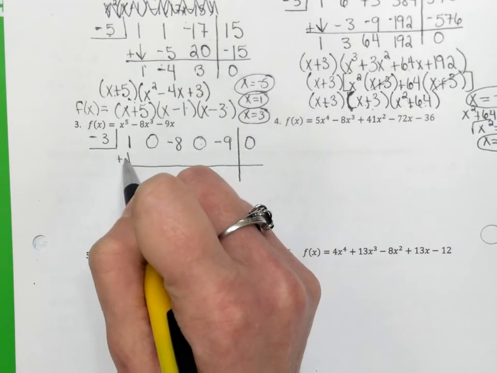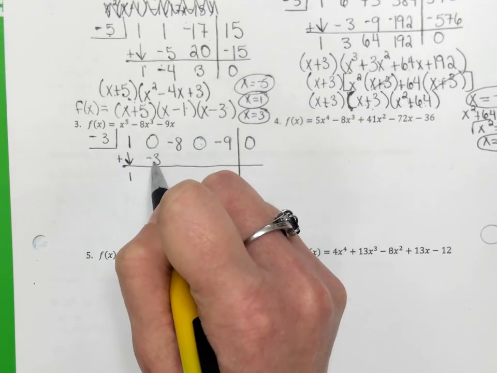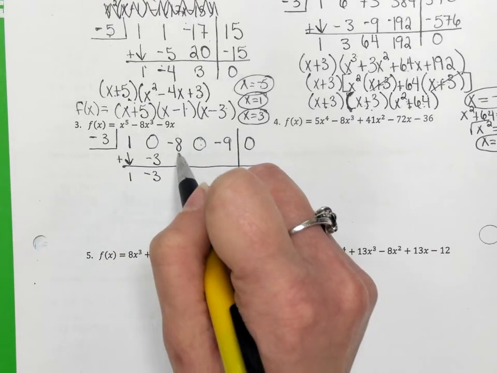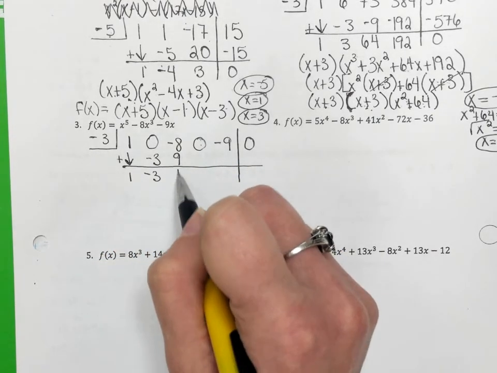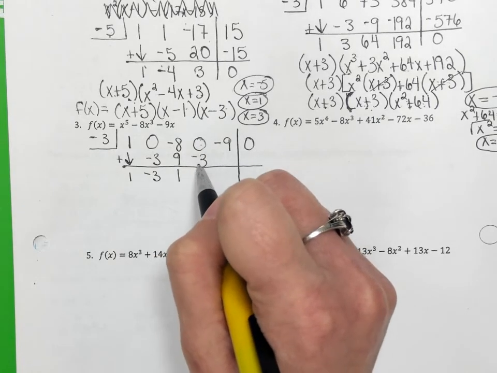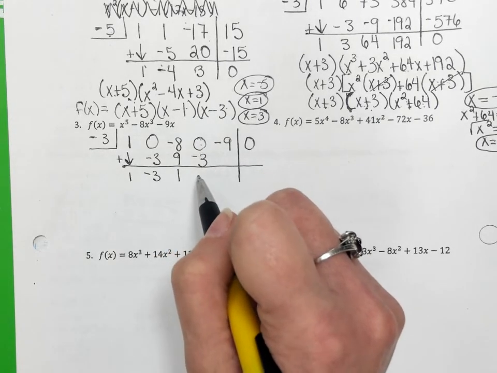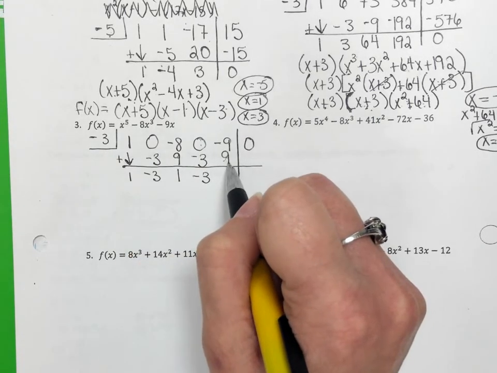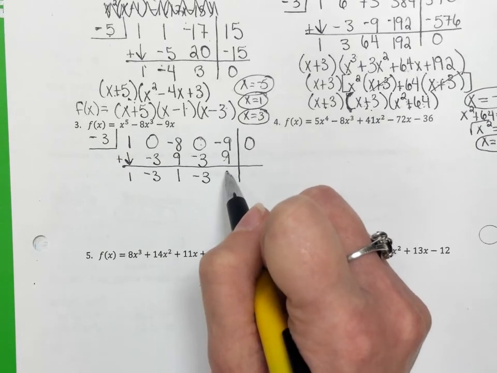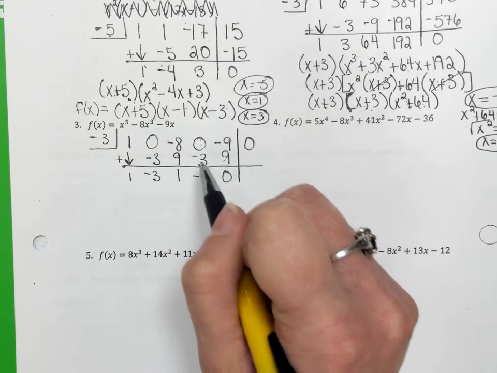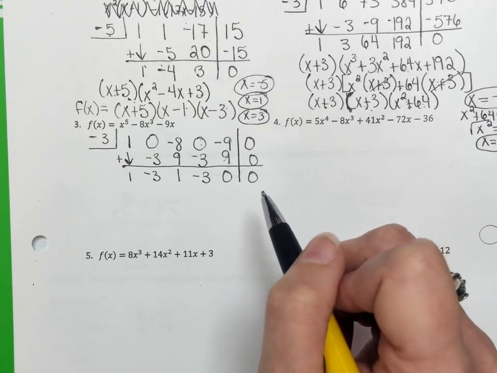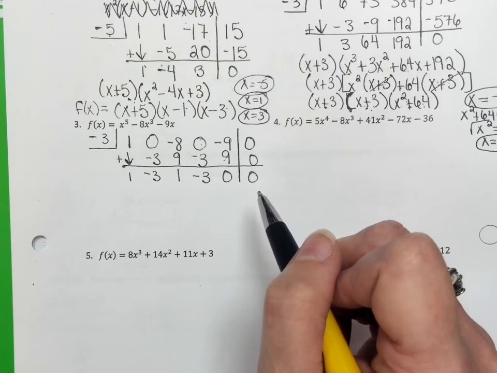All right, so we're always going to add, bring that 1 down. Multiply, you get negative 3. Add, you get negative 3. Multiply, you get 9. Add, you get 1. Multiply, you get negative 3. Add, you get negative 3. Multiply, you get 9. Add, you get 0. Multiply, you get 0. Add, you get 0. Are you noticing a pattern on all 3 of these each time about your remainder? It's always 0 for these, okay?